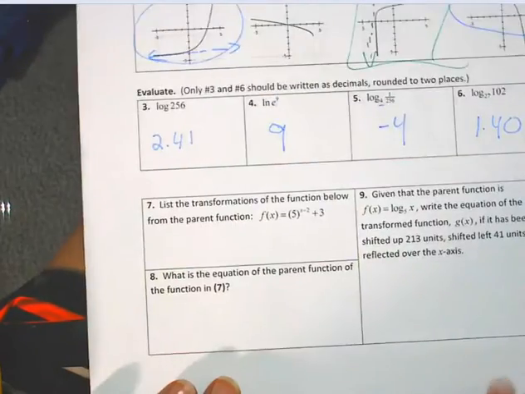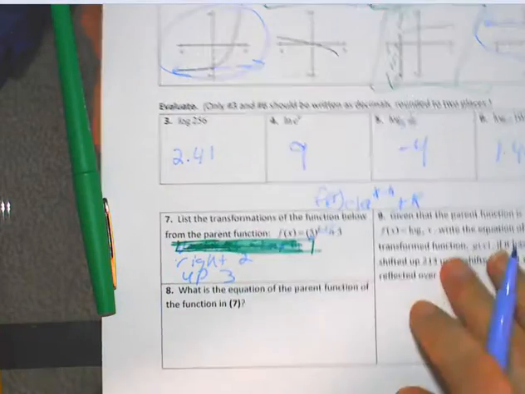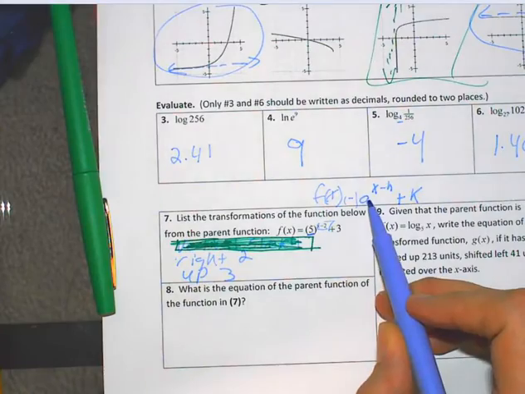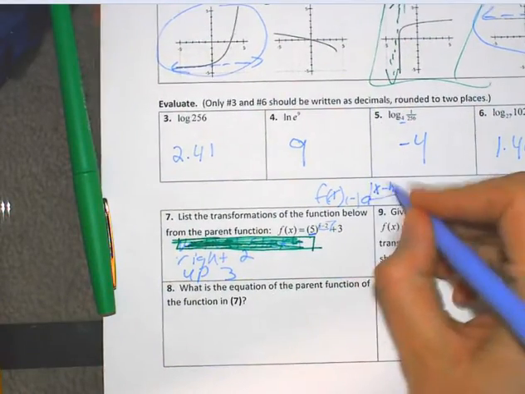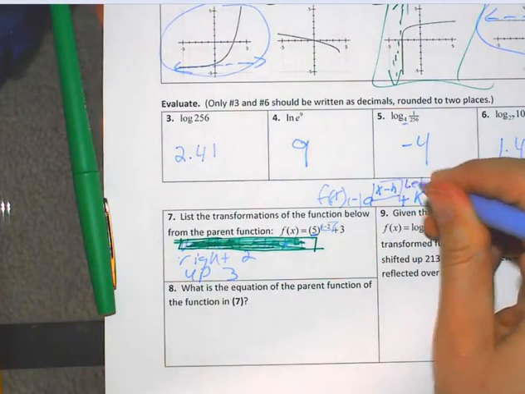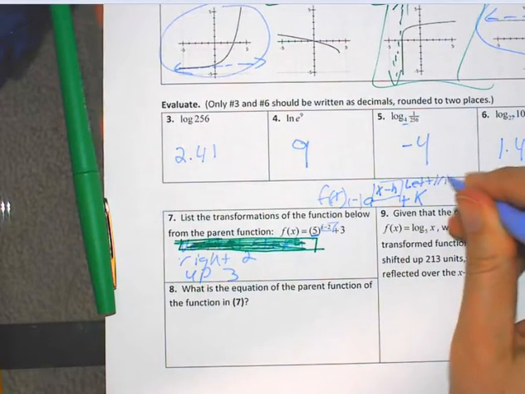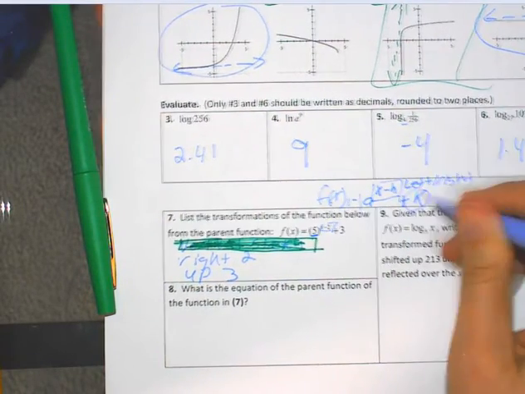All right, next, list the transformations. Okay, so transformation, remember we have our change here. This is going to be left or right if this is exponential. So left or right, remember insiders lie. And then here is going to be up or down.